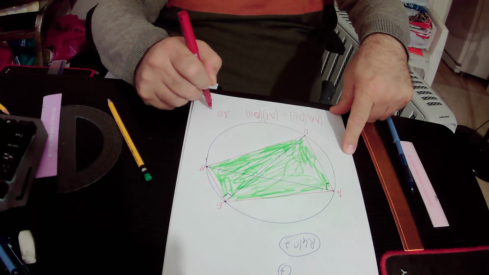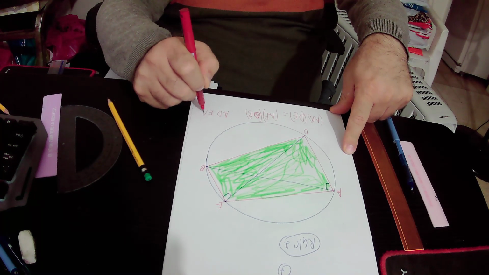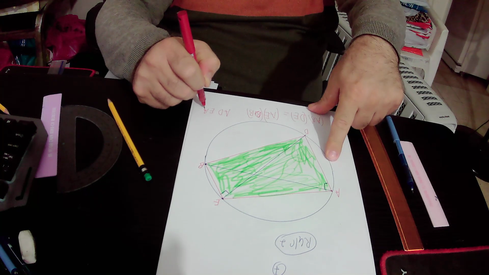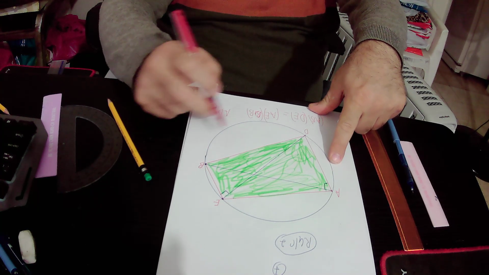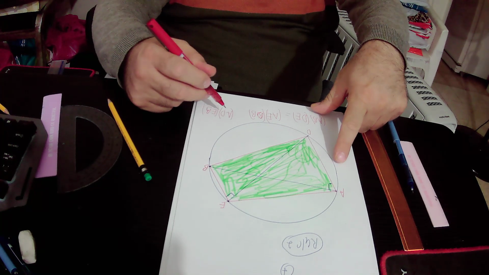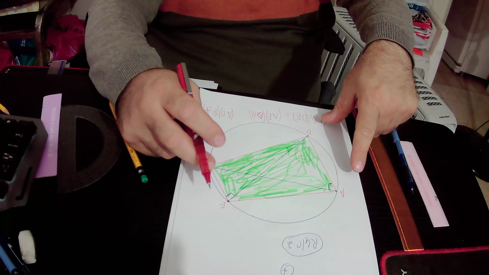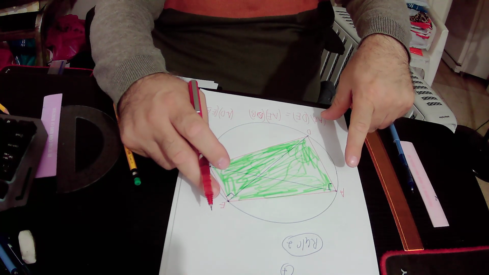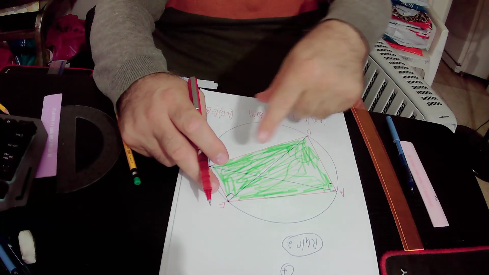AD times EB is the second product of quadrilateral AEBD.